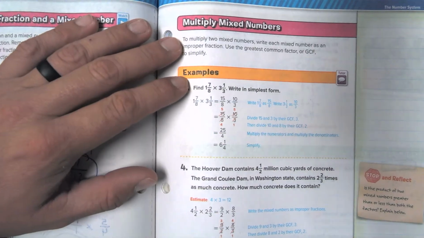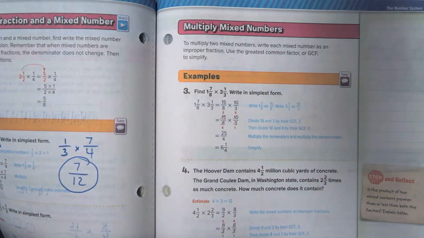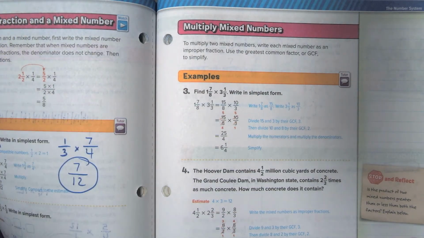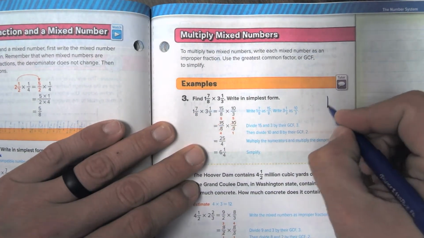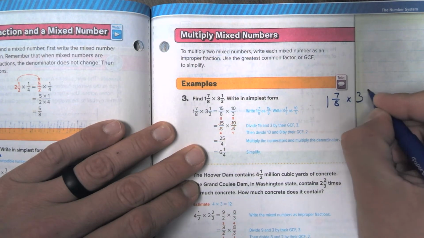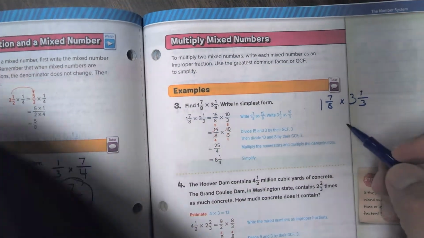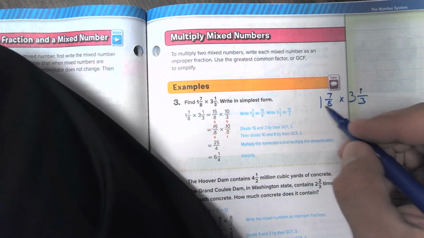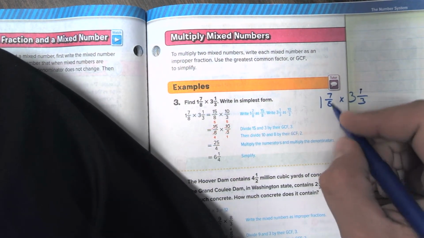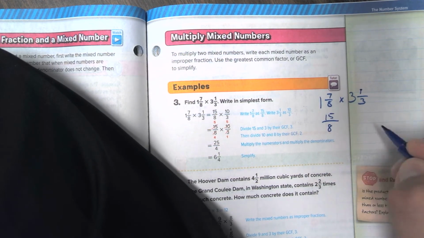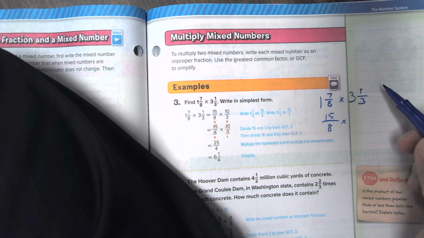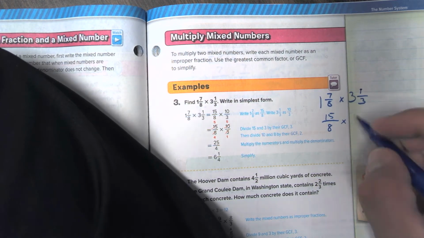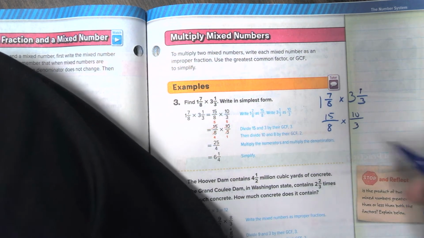Now, you're also going to see, like example number 3, where you have two mixed numbers. So nothing changes. In this case, you're just going to have to change both of them to be an improper fraction. So like this one, 1 7/8 times 3 1/3. So I'm going to change this first one to be an improper fraction. So 1 times 8 is 8, plus 7 is 15. And I keep the denominator, times. Now I'll do the same thing. 3 times 3 is 9, plus 1 is 10 over 3.